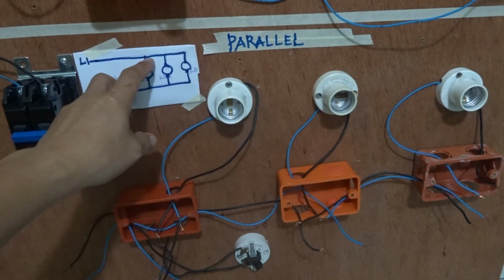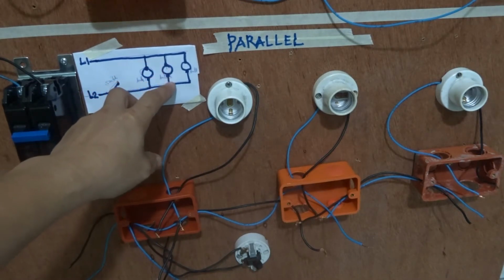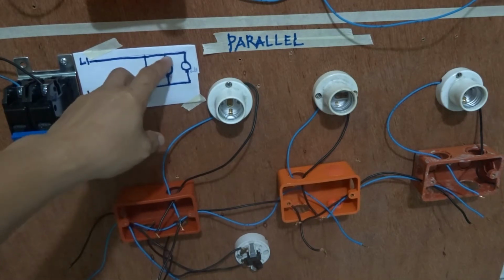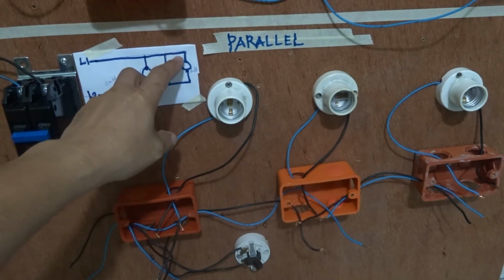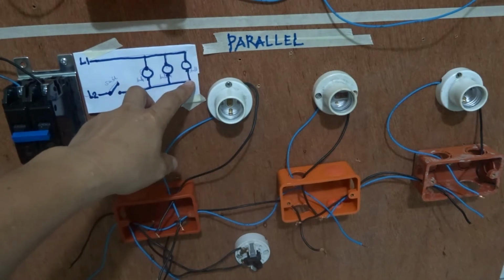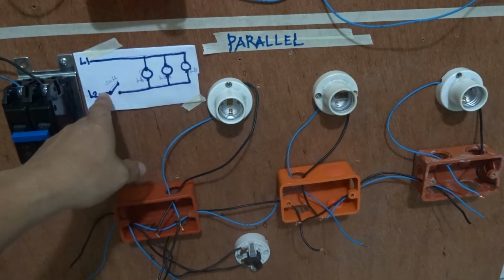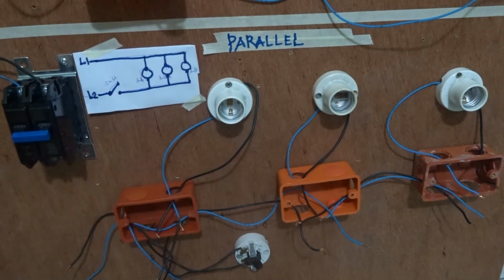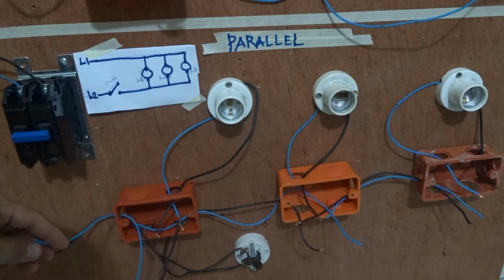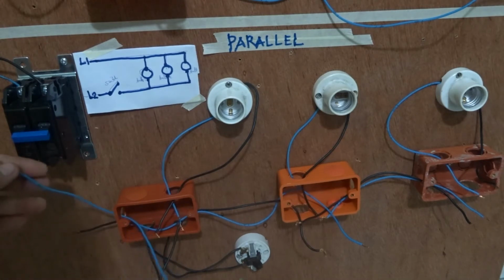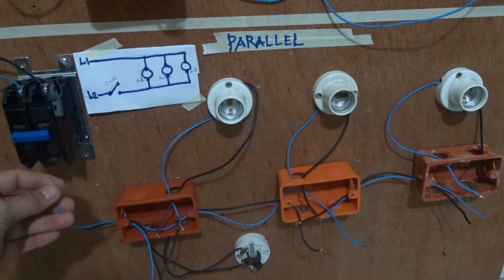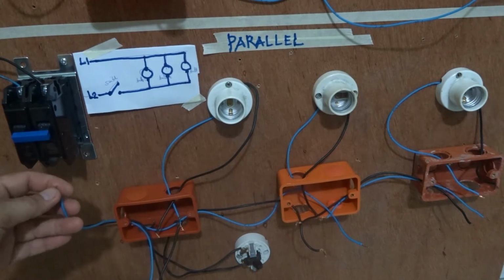And then we need a traveler so that it will go to bulb number 2. And also for number 3, we need a traveler going to bulb number 3 and go back to line 2. So I made a wire with the color coded so that you can see what is line 1 and line 2.